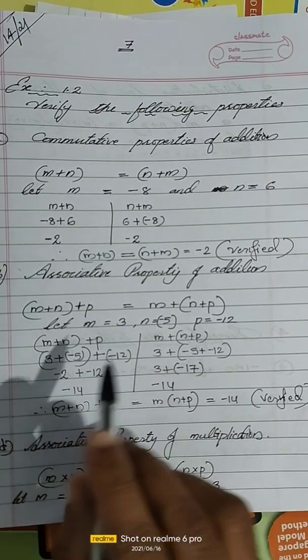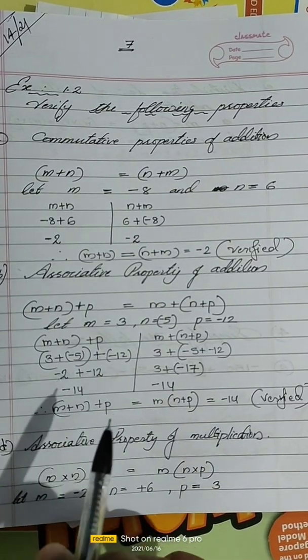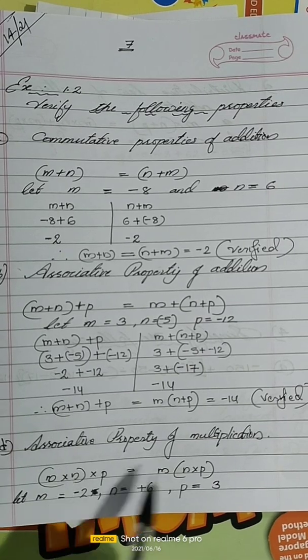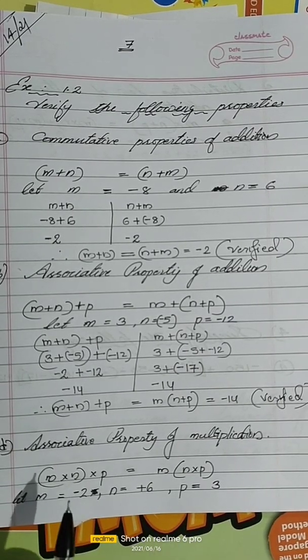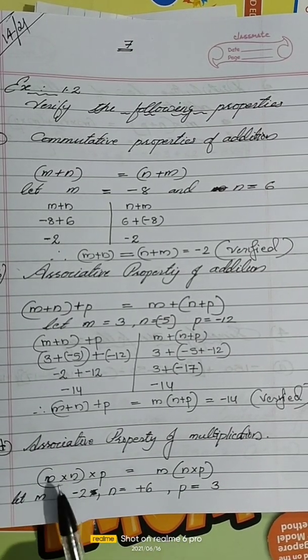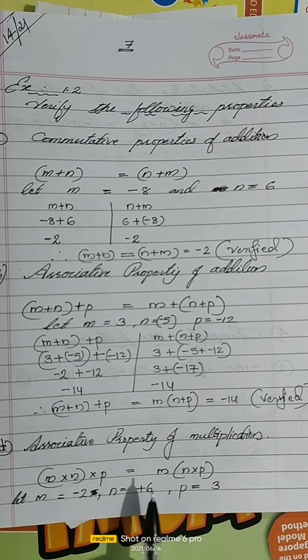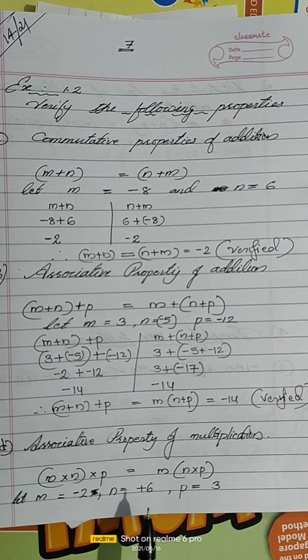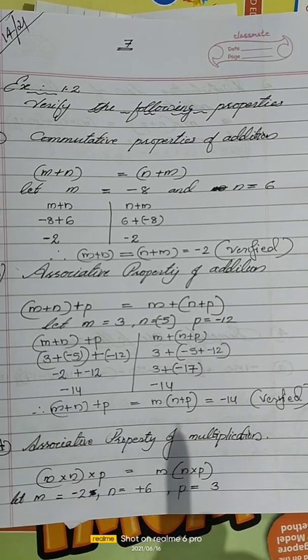So here we can give any value to the variable. Next we are going to solve associative property of multiplication. Here it is relating to multiplication. Associative property of addition and multiplication, only symbol change, remaining things are same. When we change the order of grouping of three integers in multiplication, it will not affect the result. That's what we want to prove, want to verify. So here we are going to verify.